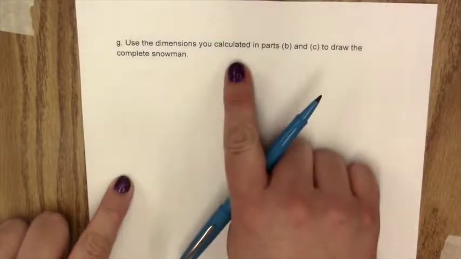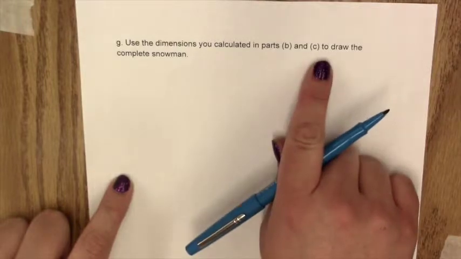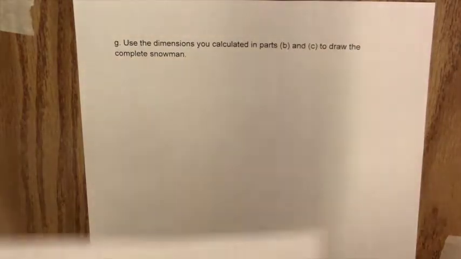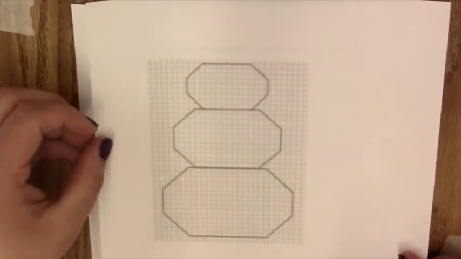All right, so using the dimensions you calculated on parts B and C, draw the complete snowman, and that would be the head and the bottom. So when you draw this and you get your complete image, it should look similar to this.